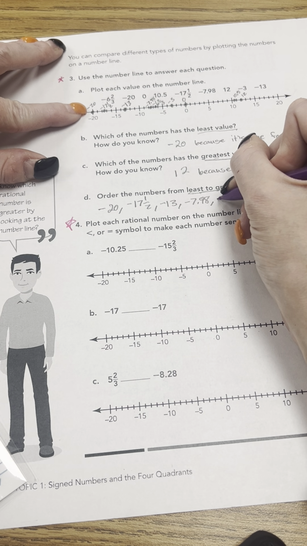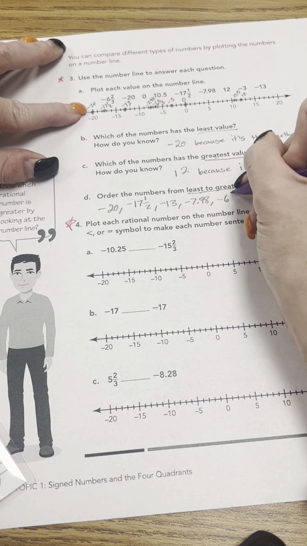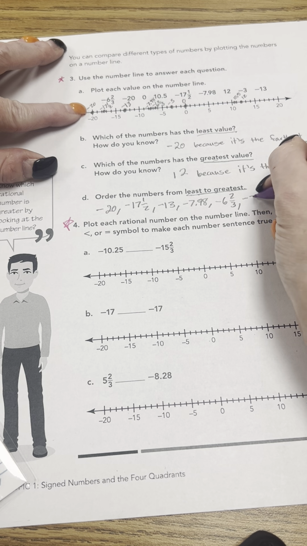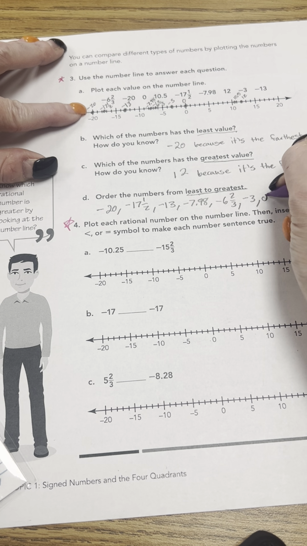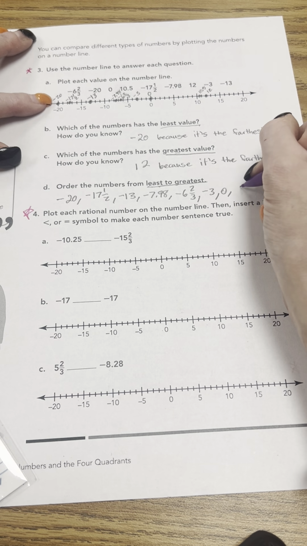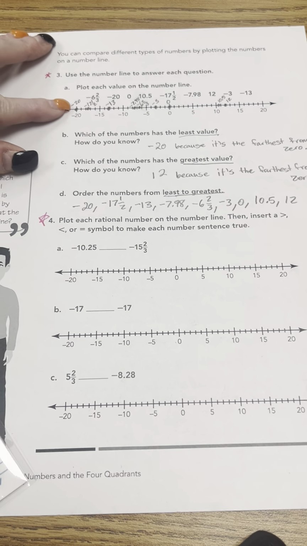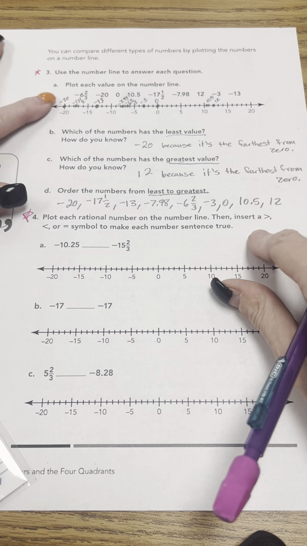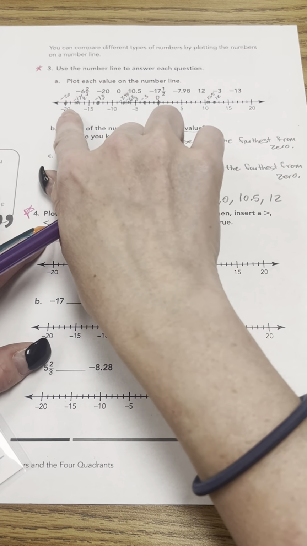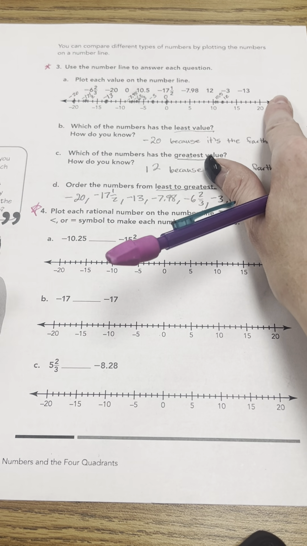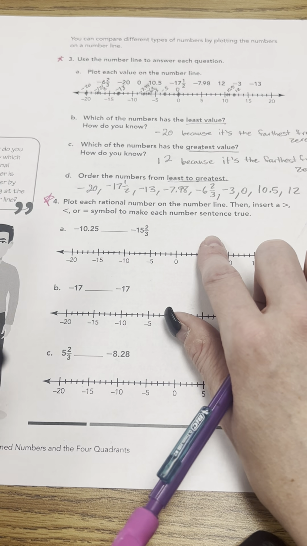That was negative 6 2/3. So that should be the numbers in order from least to greatest using that number line. That's one easy way of being able to do that.